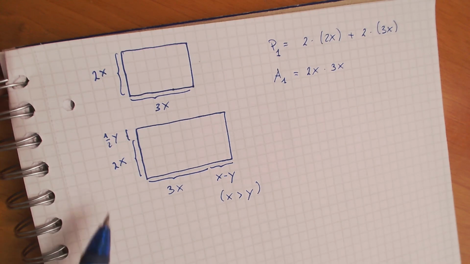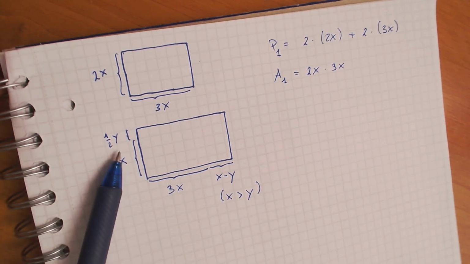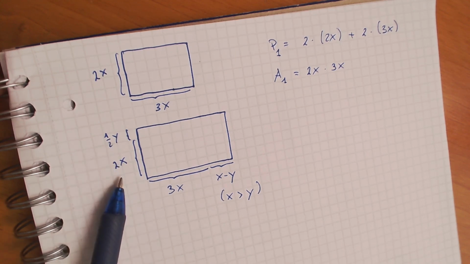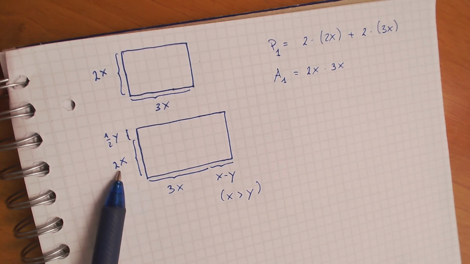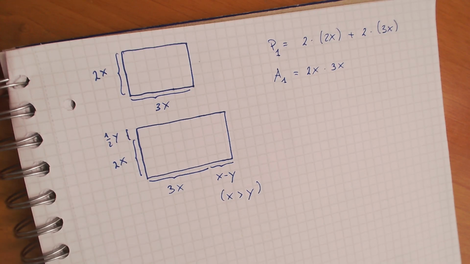And to this second side we added half y, so this side becomes 2x plus y over 2.